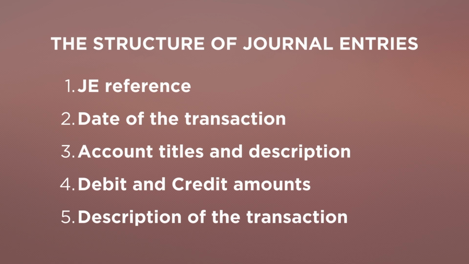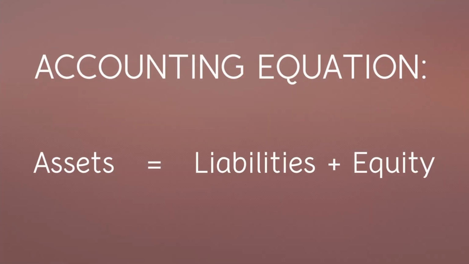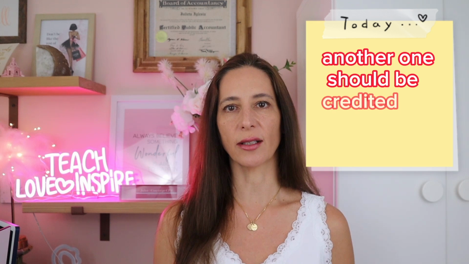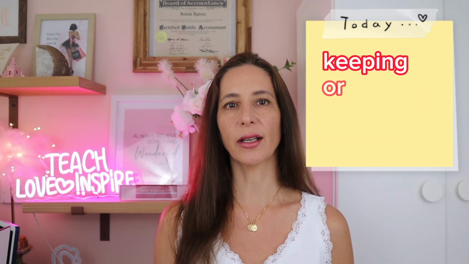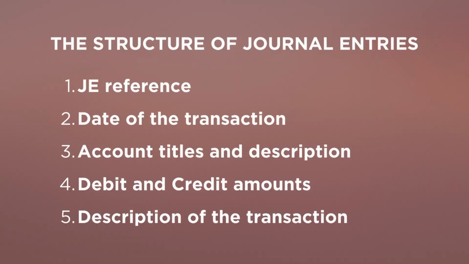Next, we have the debit and credit columns. As we mentioned earlier, every transaction involves at least one debit and one credit, maintaining the fundamental accounting equation: assets equals liabilities plus owner's equity. So if one account is debited, another one should be credited for the same amount, keeping our accounting universe balanced. And lastly, a brief description of the transaction to maintain context for future reference.